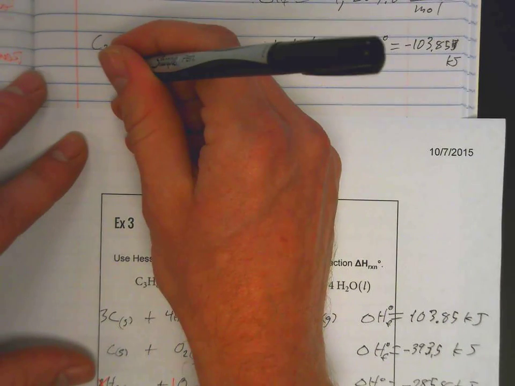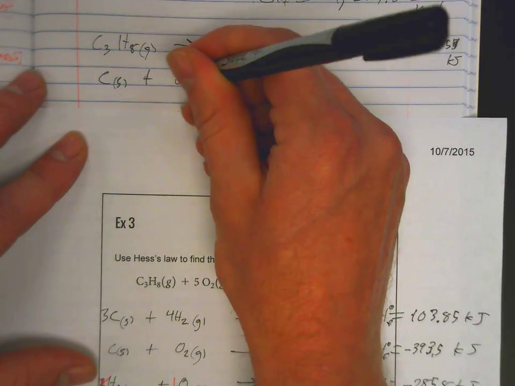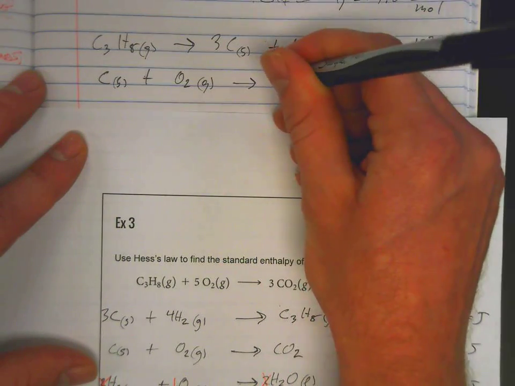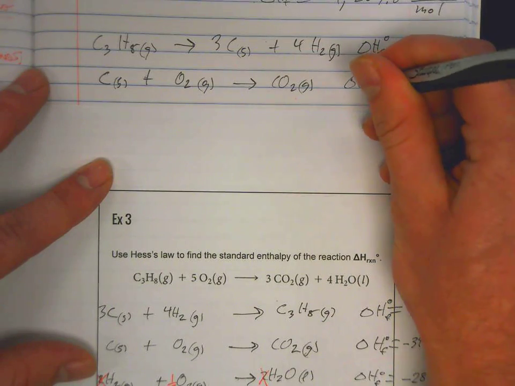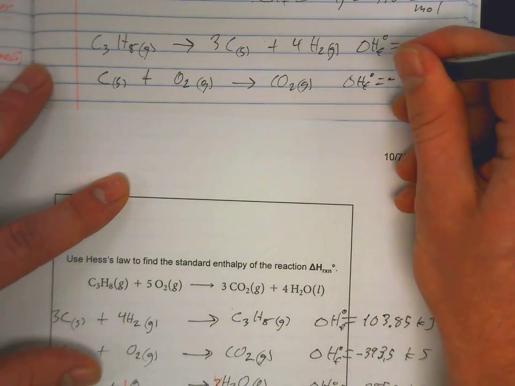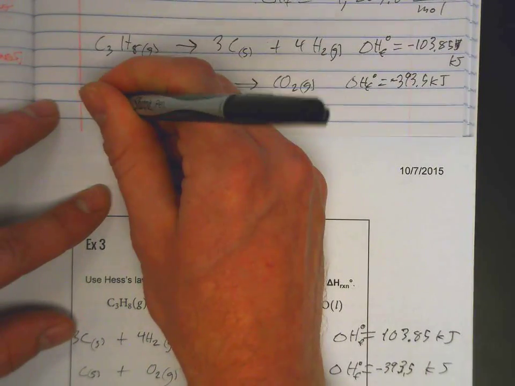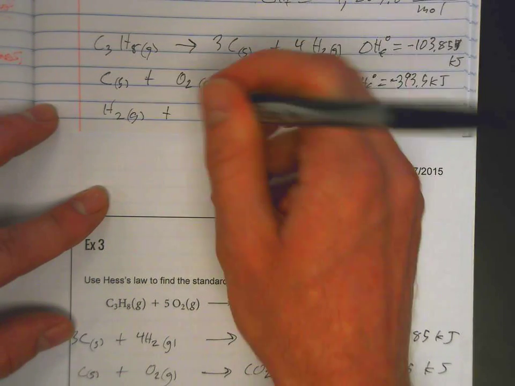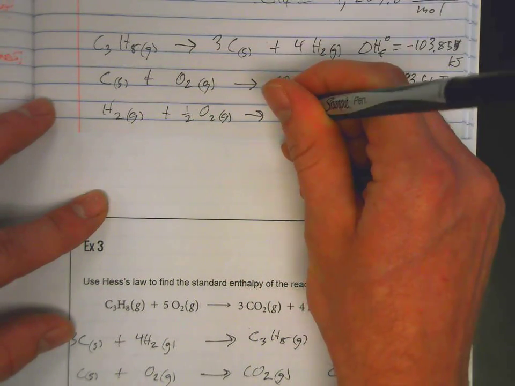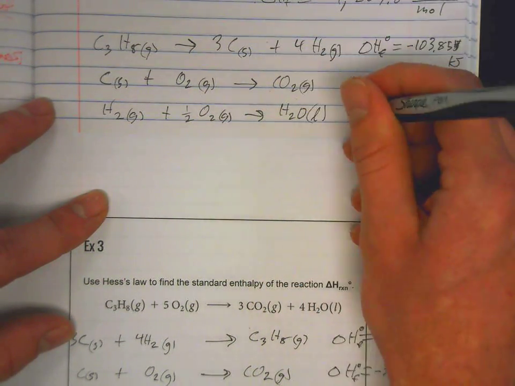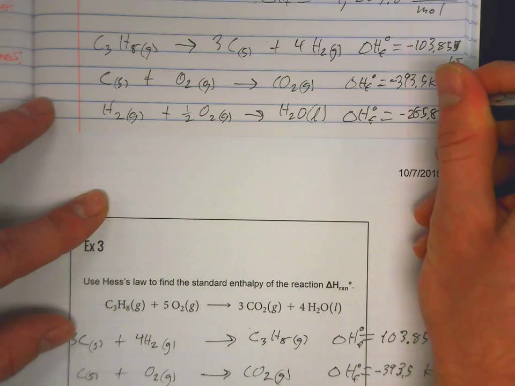So we have C plus O2 makes CO2, and that enthalpy of formation is negative 393.5 kilojoules, and we have H2 plus 1/2 O2 makes H2O, and that enthalpy is negative 285.8 kilojoules.